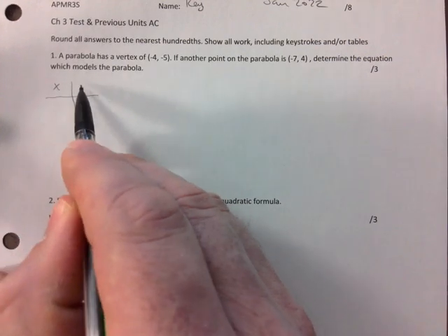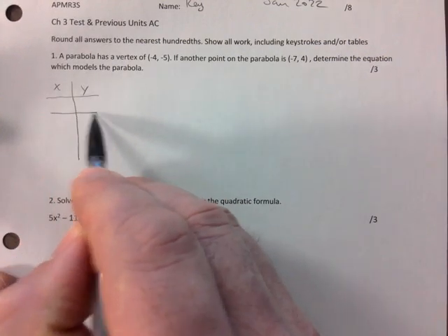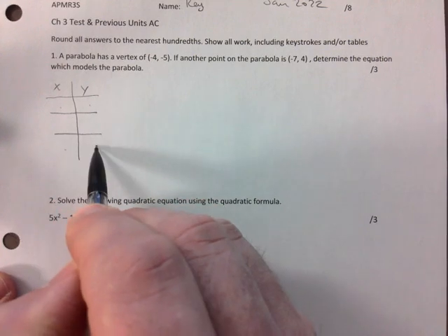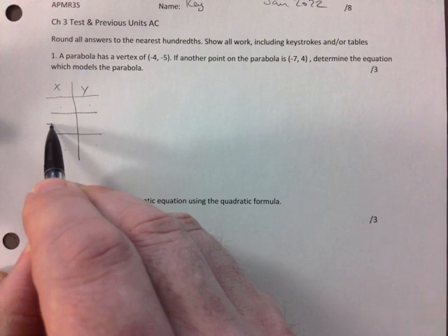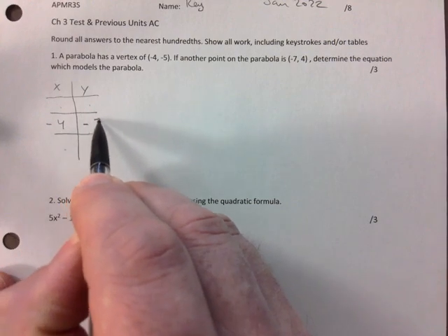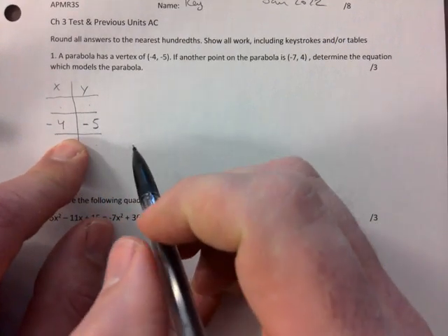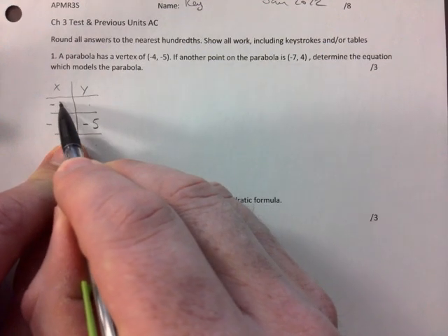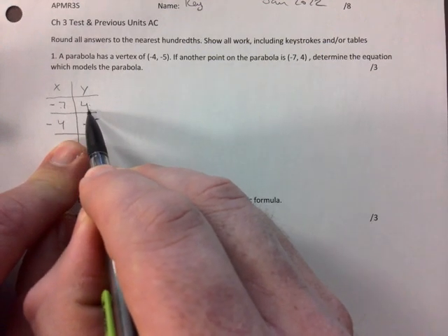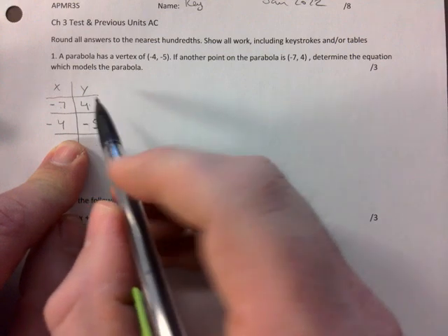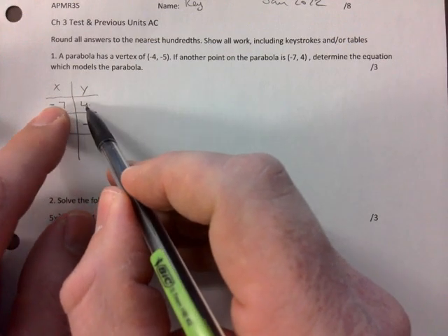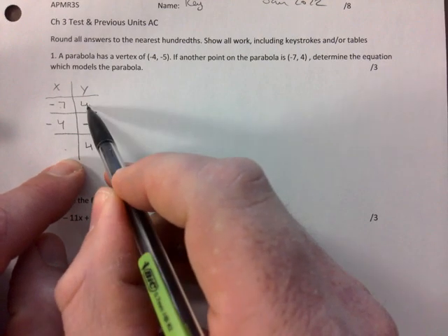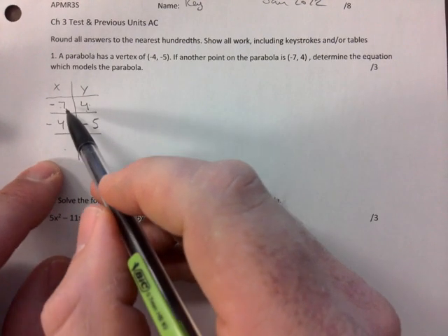If you want to think of it this way, there's a point here, the vertex, and another point, right? So it's kind of like the story. So this is my vertex, and this point is at -7 and 4, right? So we want to find a third point where we get back to the same height that we started at, and we just double, right?